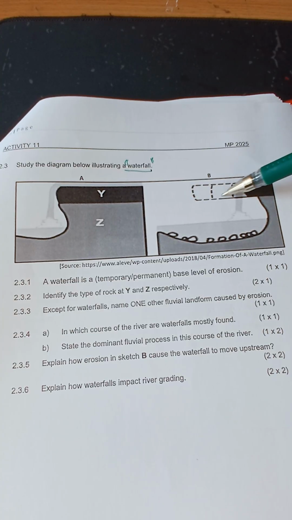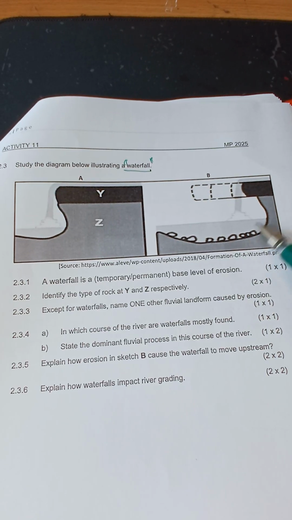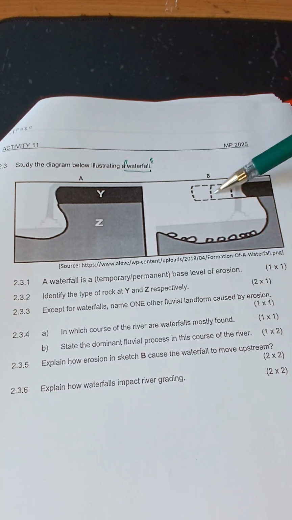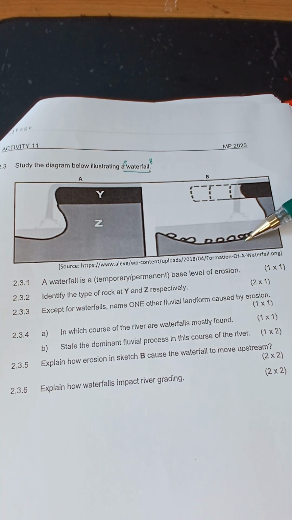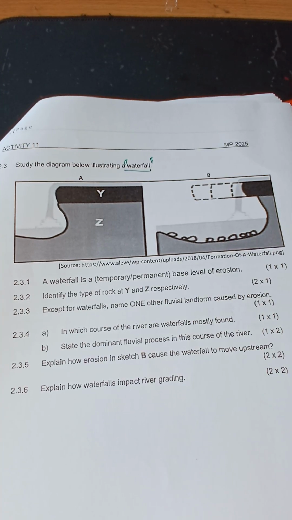Why? Because this one does not have any support, so it's going to retreat backwards, which is a form of headward erosion as well. The moment it has eroded more of this soft rock, which means the resistant rock has nothing to support it, then it falls into the plunge pool. Then it also retreats upstream, which is a form of headward erosion. That is backward erosion. Okay.